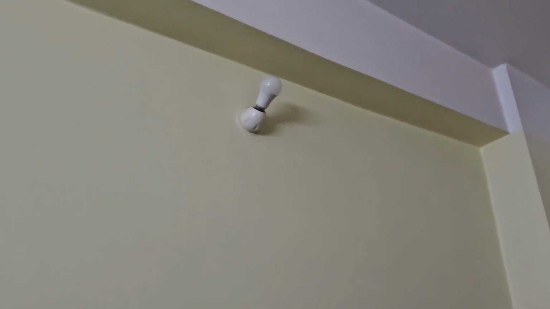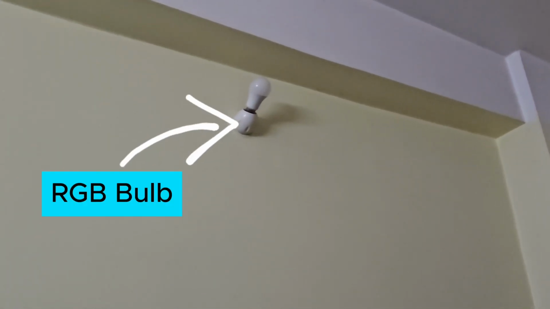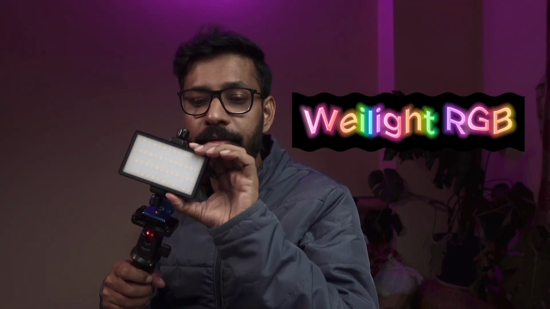To compensate for that, I will use one backlight. There is an LED light at the back, so I'll go ahead and switch that light on. It has a color like this. You can see it is lit up. And I also have a small light, which is an RGB light, and I'll switch this on to light up my background a little bit. So you can now see the color changes to something else.